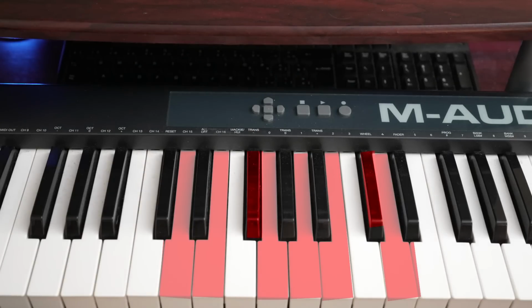So you can see on the video right now, there are notes that are not highlighted, right? The notes that are not highlighted are the notes that do not belong to the diatonic structure. So what happens if I start using them also?